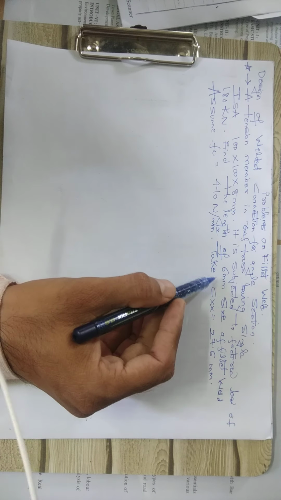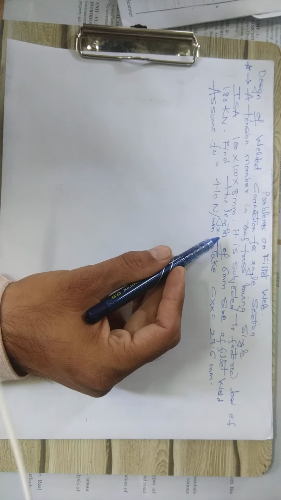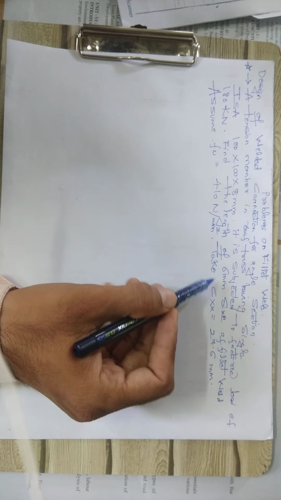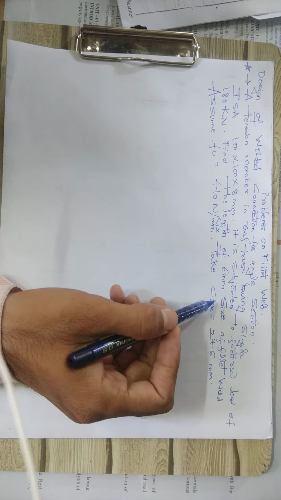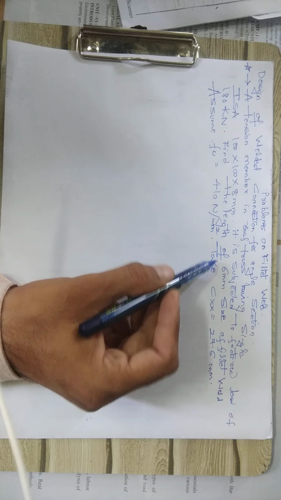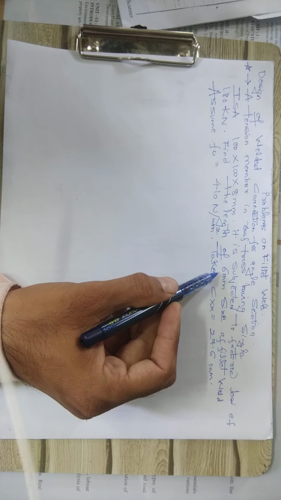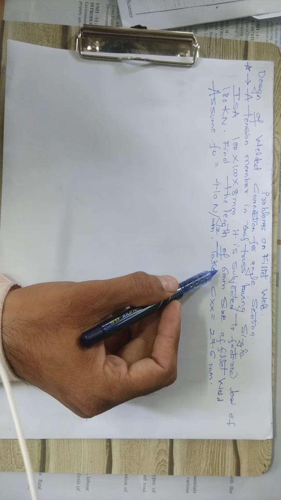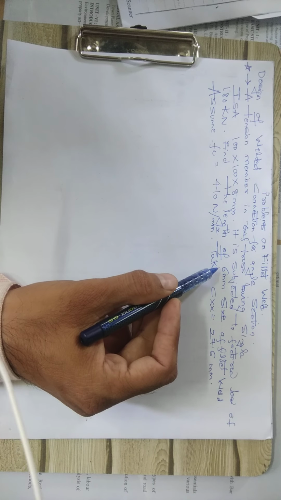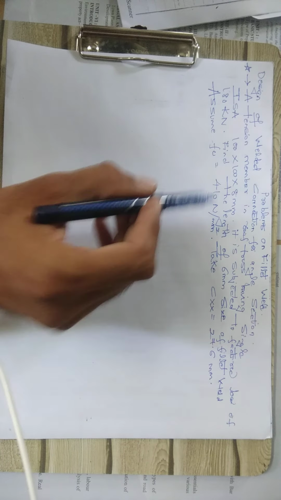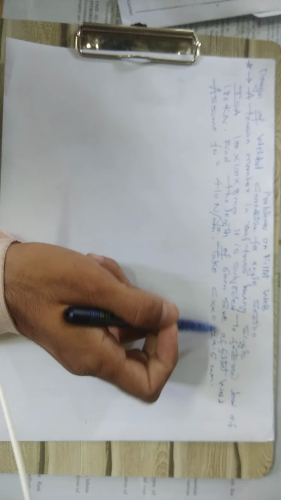Find the length of 6 mm size of fillet weld. That means we have to design the length of the fillet joint, which has a size given as 6 mm. So 6 mm is the size of fillet weld, as mentioned here. We have to find out the length of the angle section weld when it is connected with the gusset plate, when it is being connected with another member.